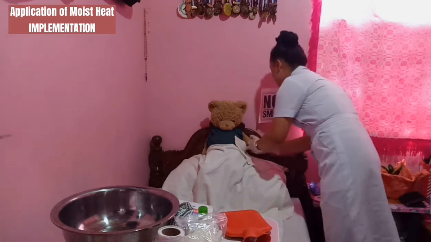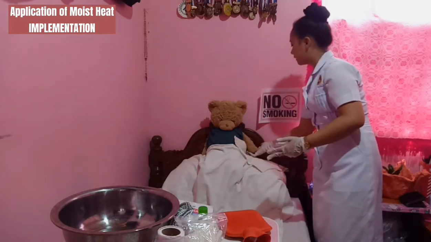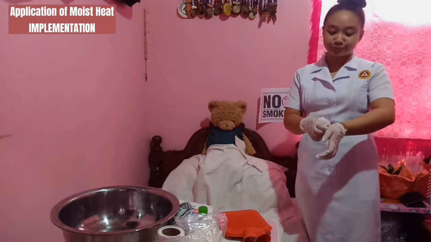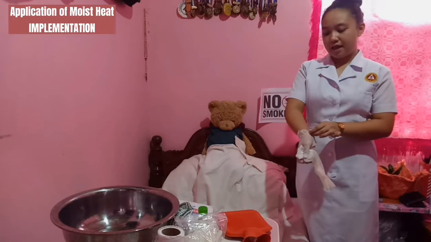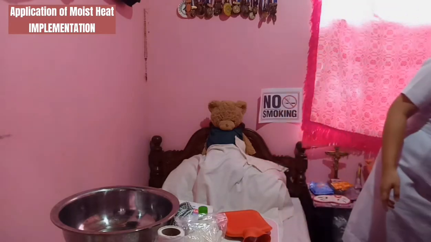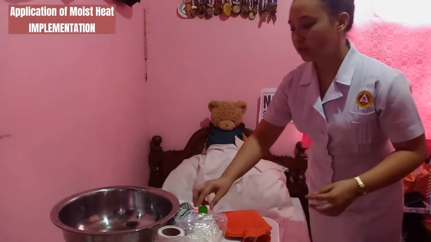So after assessing the wound and the skin that surrounds it, you need to dispose of the dressing of the wound of your patient with your gloves, and you can dispose of it in the biohazard bag. So let's dispose of it. And then you need to perform hand hygiene. So you can wash your hands again or use alcohol sanitizer.